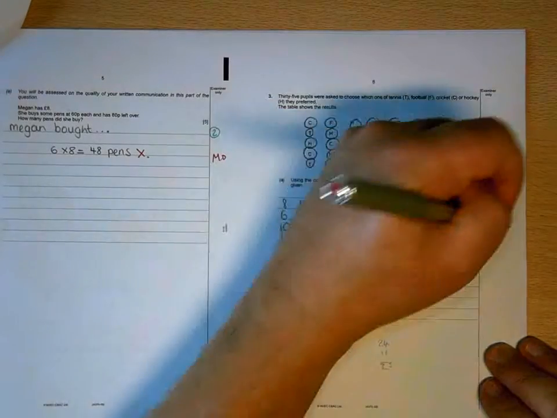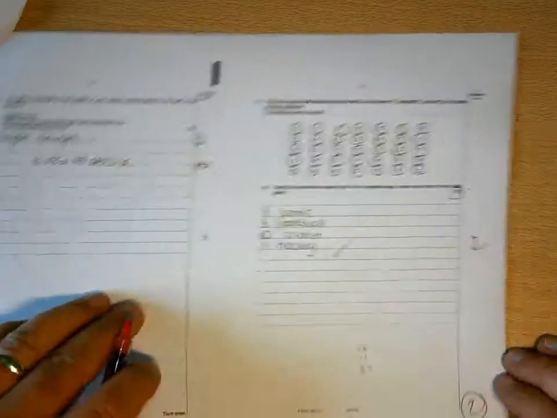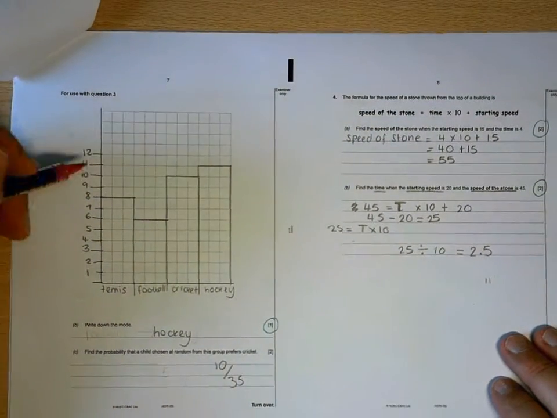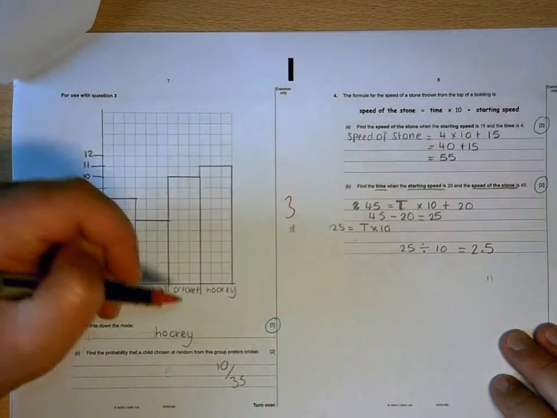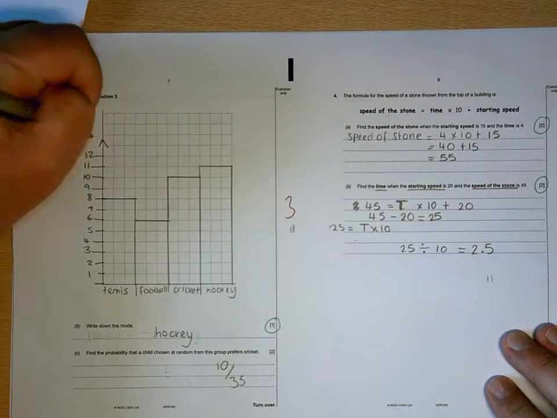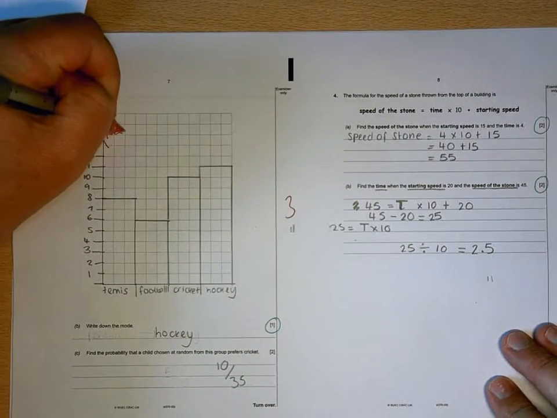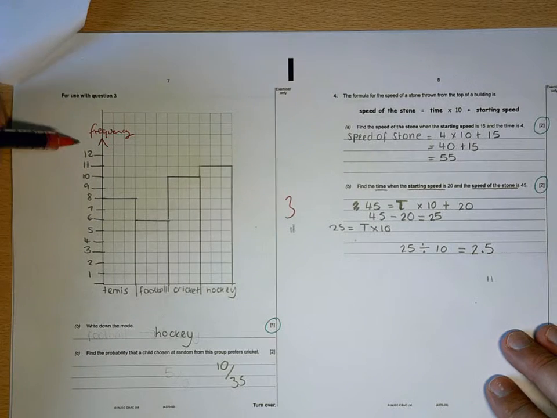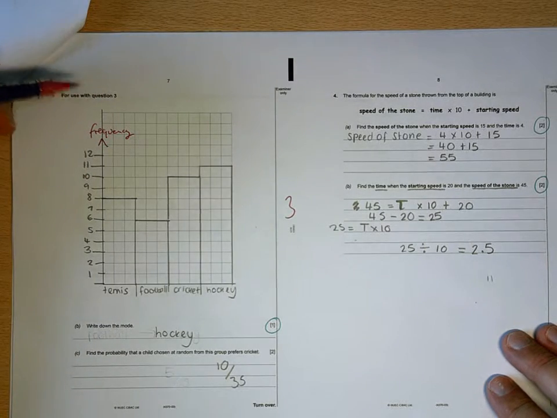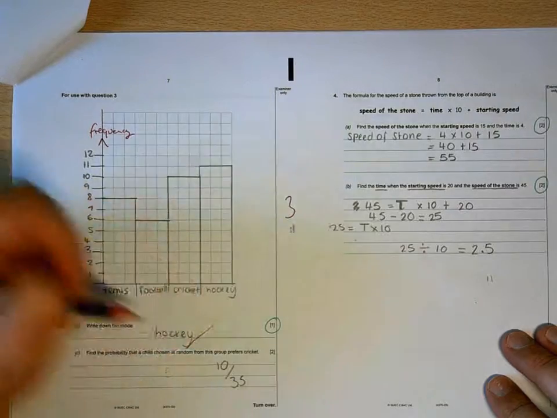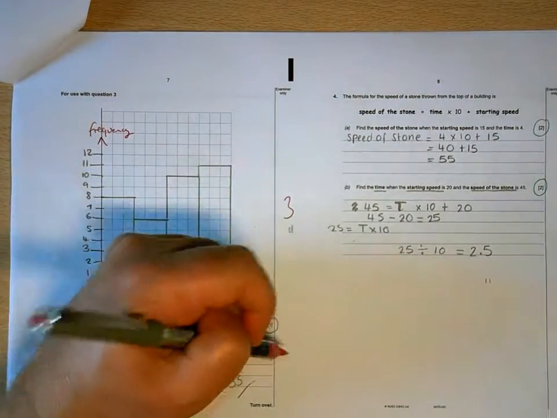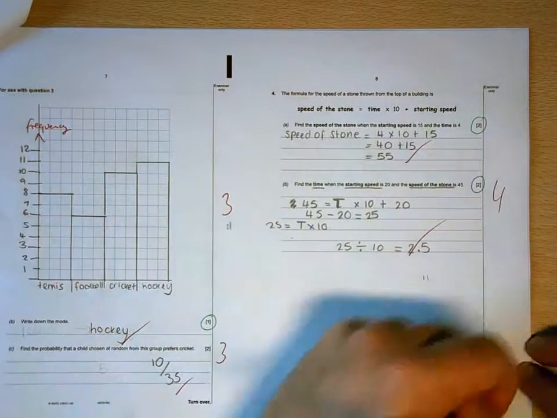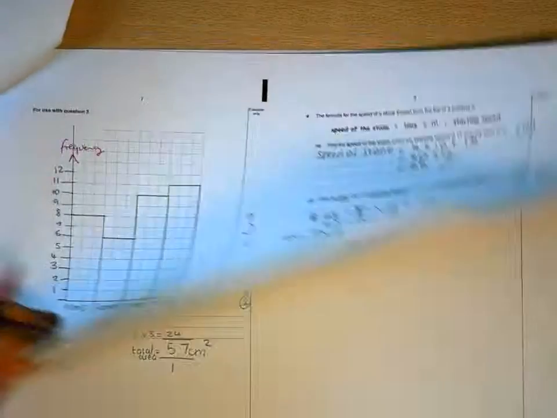8, 6, 10, 11 is correct. There are 4 marks for the graph, as you know, and you're going to get 3 of them. You're going to lose a mark because you haven't labelled this axis. So you either label it frequency, or you'd call it the number of pupils that choose the sports, something like that. That's correct, and so is that. And so is that. So that's good. That's a good page. 10 marks.